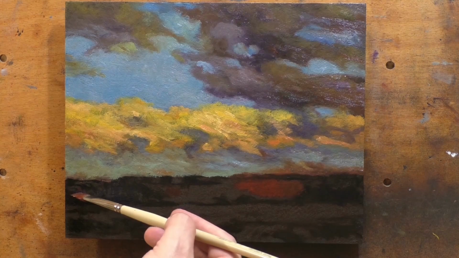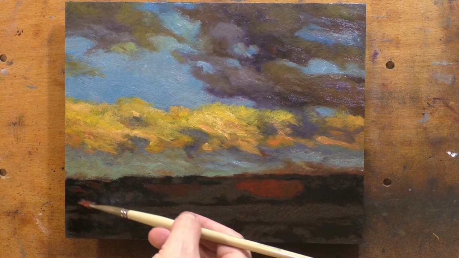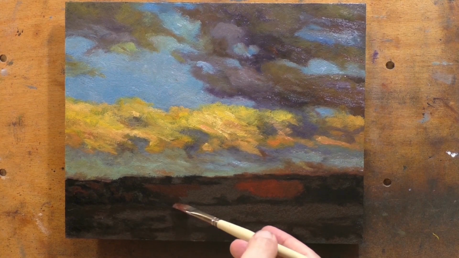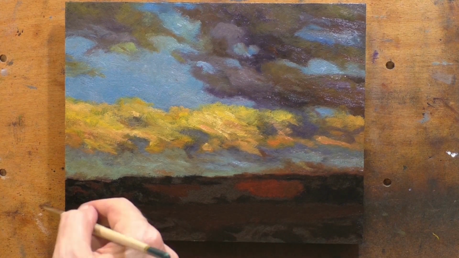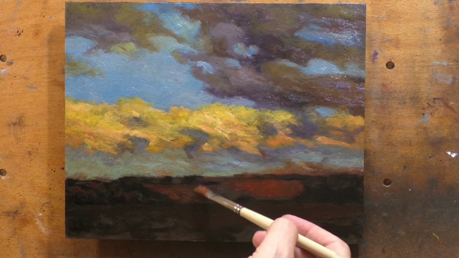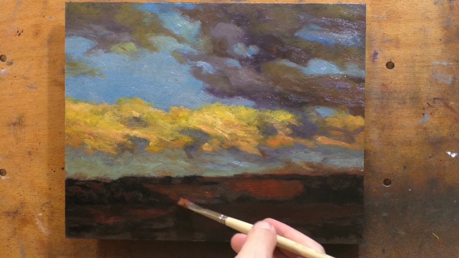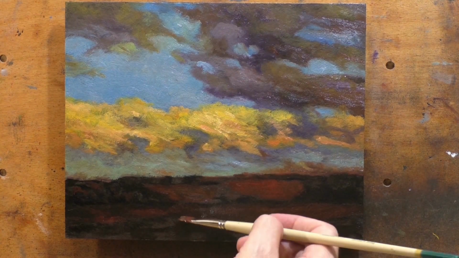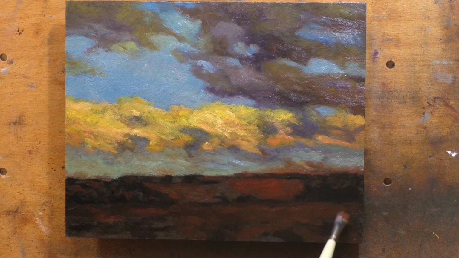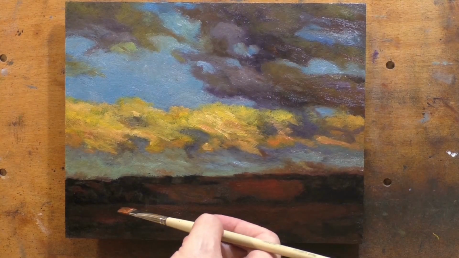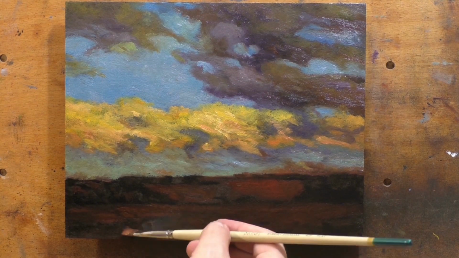If you saw the little preview image at the beginning of the video, we're getting some pretty intense reds, and these were fun to put in. It was basically transparent earth red, but definitely bolstered with the perylene red and backed up with just a bit of the permanent orange. The permanent orange will give you that slight bit of opacity just to hold up underneath those other colors, because they're quite transparent.